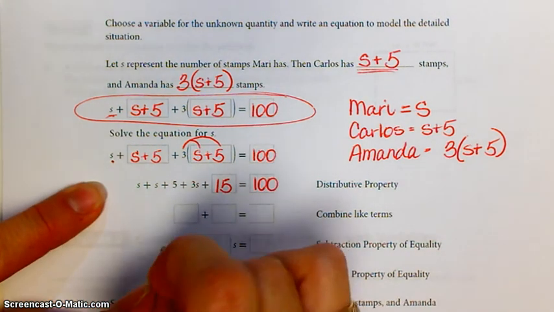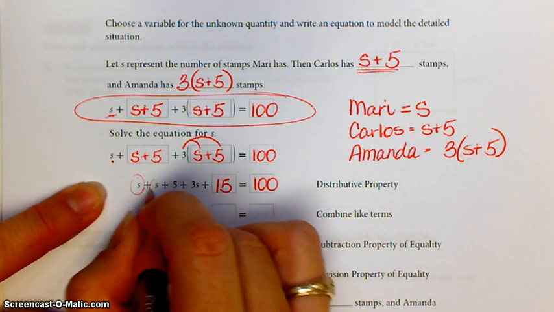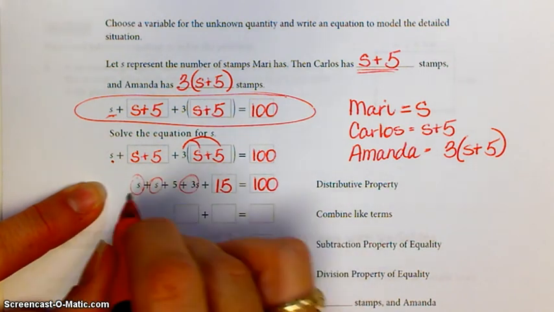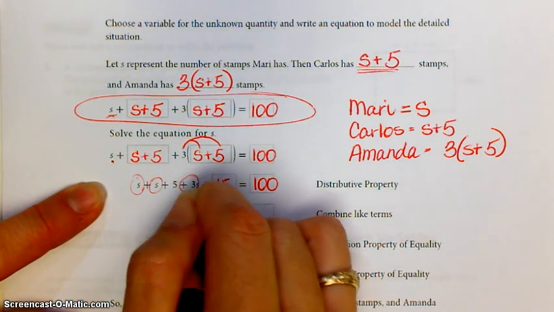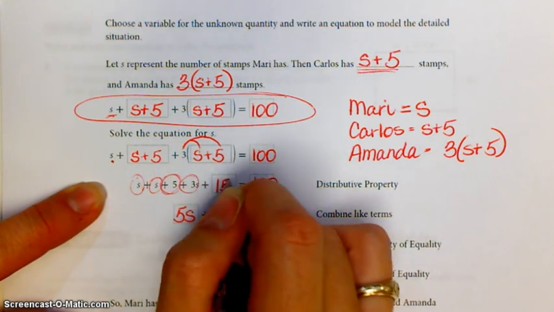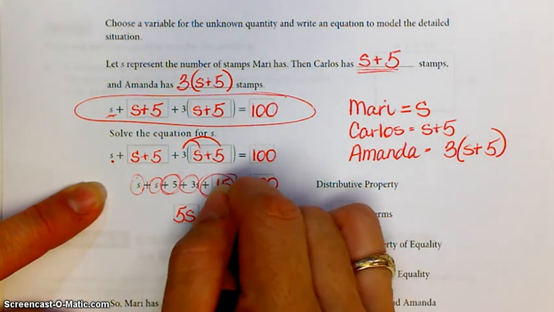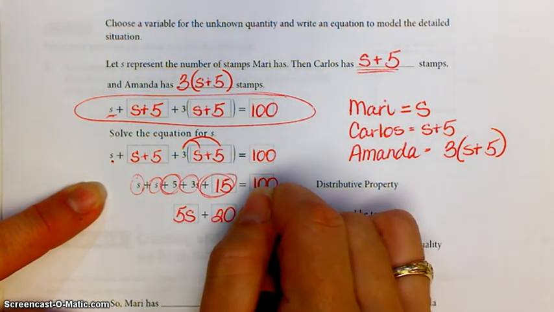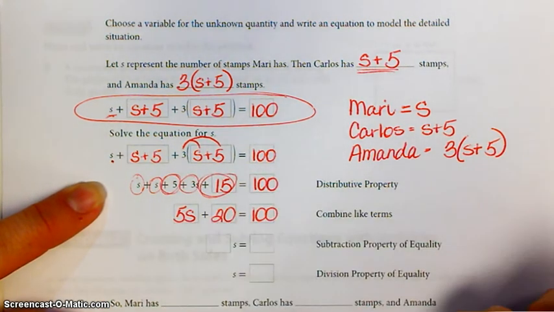And then I'm going to combine all my S's. I've got 1S here, 1S here, 3S here. That's a total of 5S. And then I have a 5 and a 15 here for a total of 20, equal to 100.